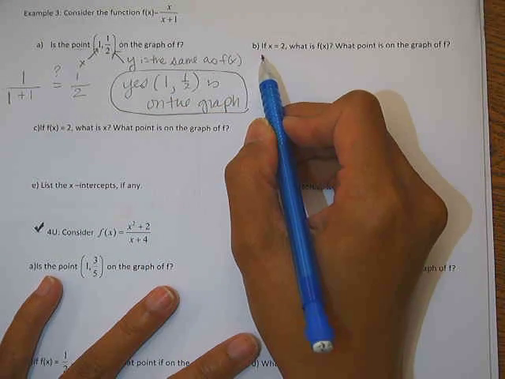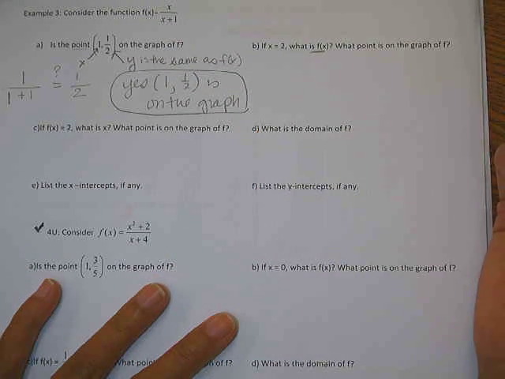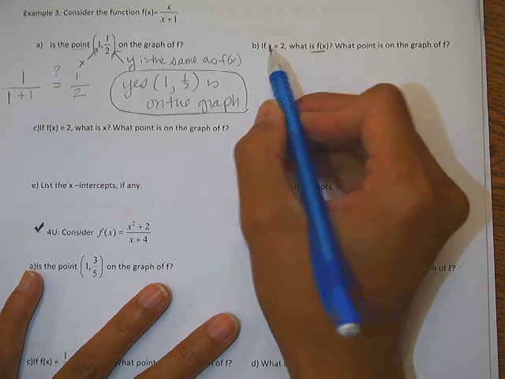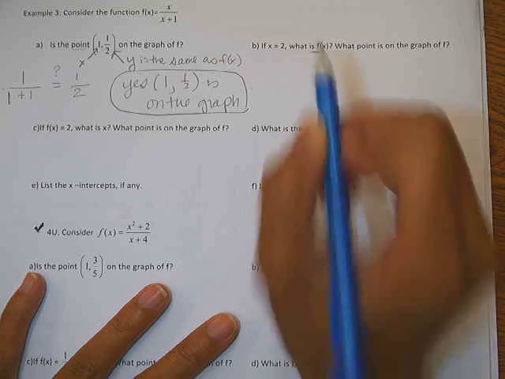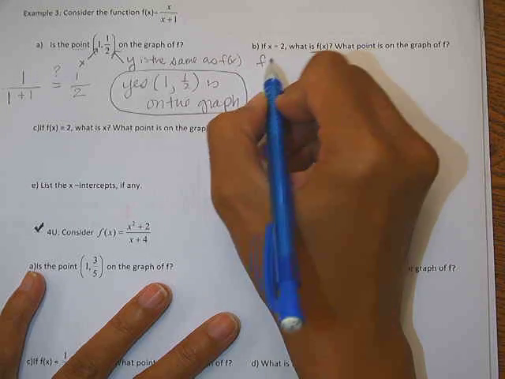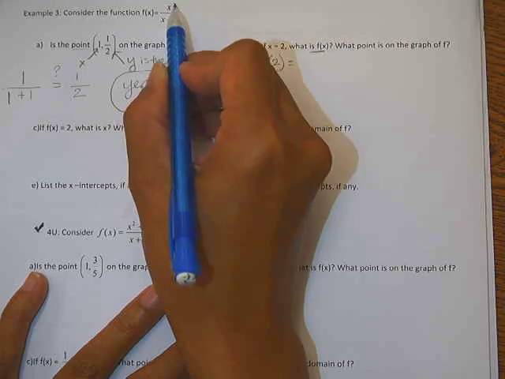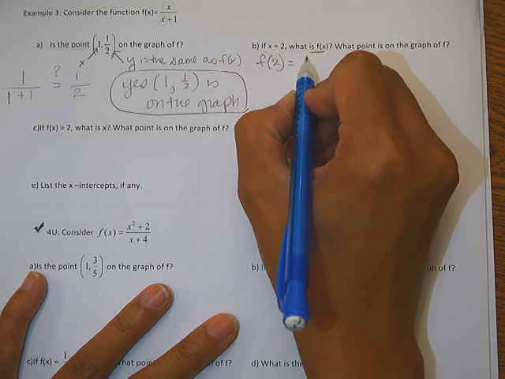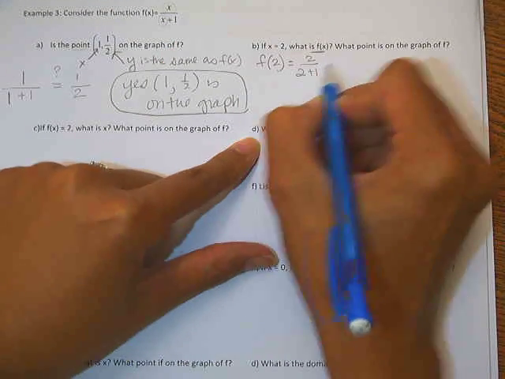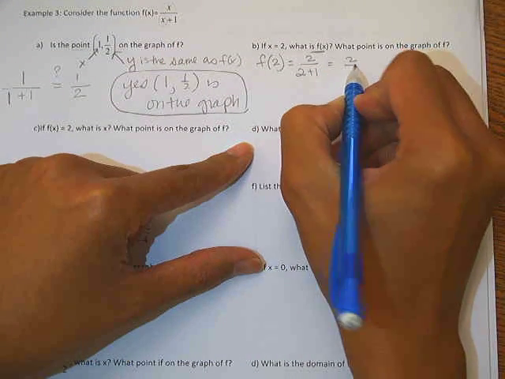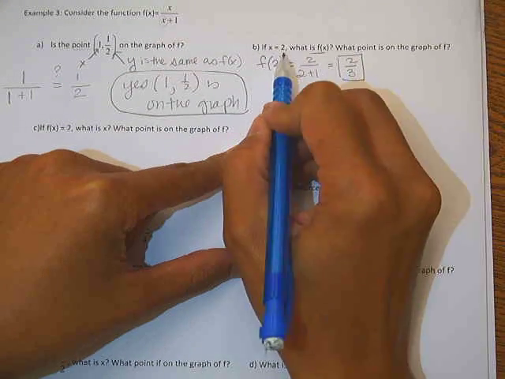Part B. If x equals 2, what is f of x? We're going to answer the second part later. So this is your input, and I'm trying to look for the output. So let's find what f of 2 is. F of 2 equals, every time I see an x, I'm going to put in 2. So 2 over 2, and then I bring the 1 over, plus 1. This will give me 2 over 3. So f of x is 2 over 3 when x is 2.